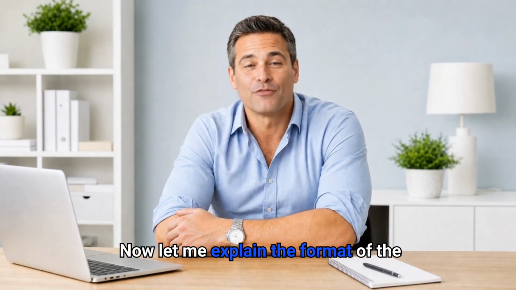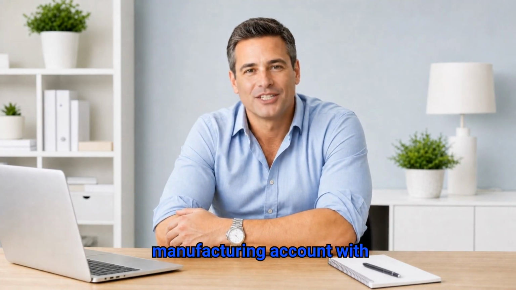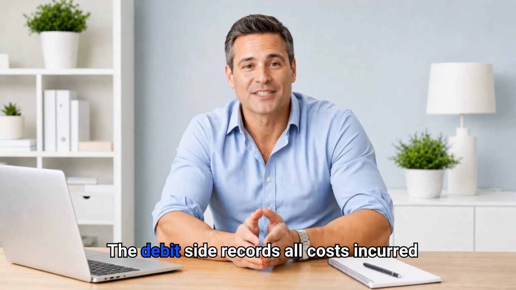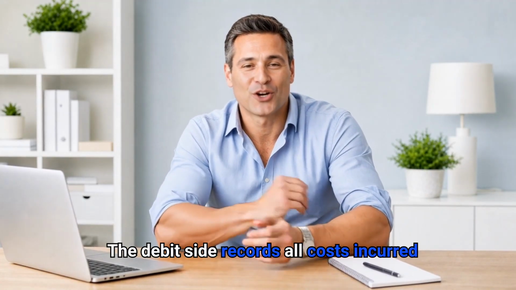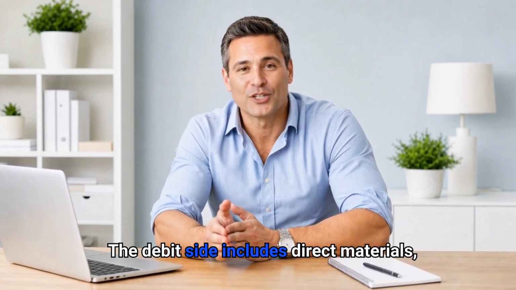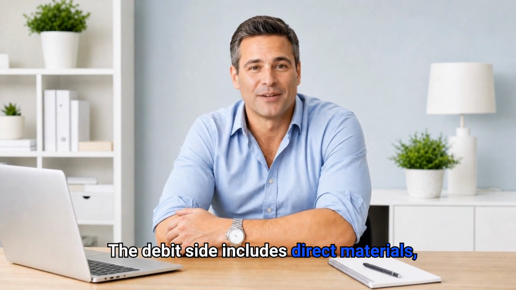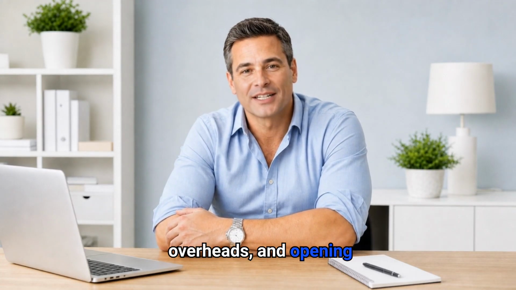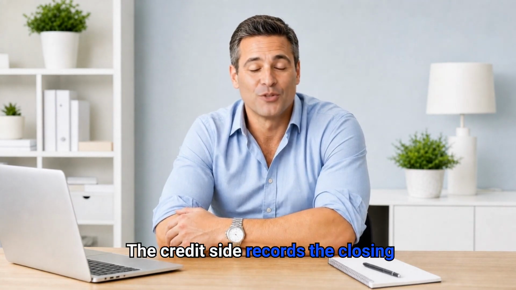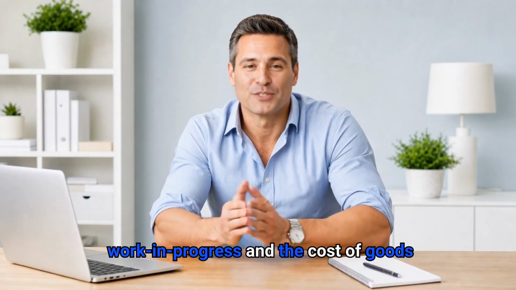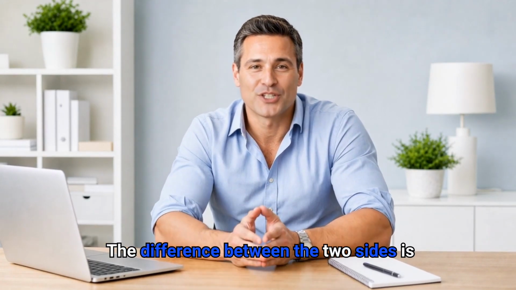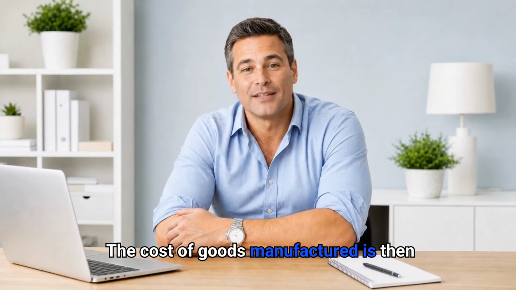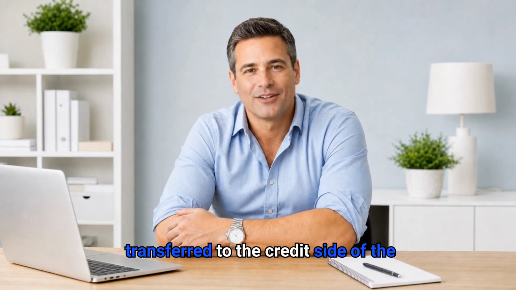Now let me explain the format of the manufacturing account with adjustments. The manufacturing account has a debit side and a credit side. The debit side records all costs incurred in manufacturing. The debit side includes direct materials, direct labor, direct expenses, factory overheads, and opening work in progress. The credit side records the closing work in progress and the cost of goods manufactured. The difference between the two sides is the cost of goods manufactured. The cost of goods manufactured is then transferred to the credit side of the trading account.